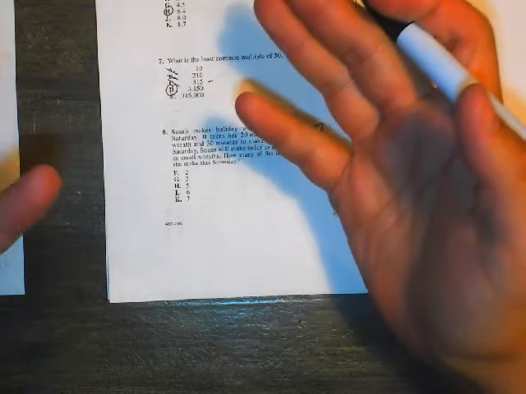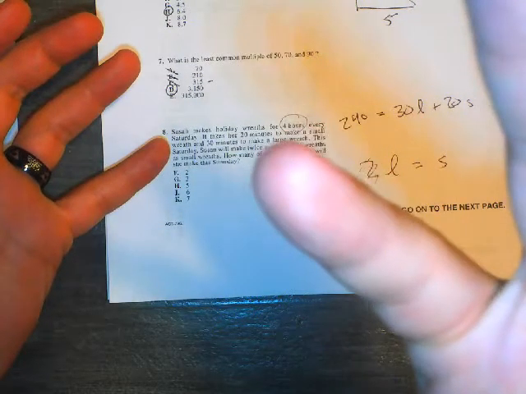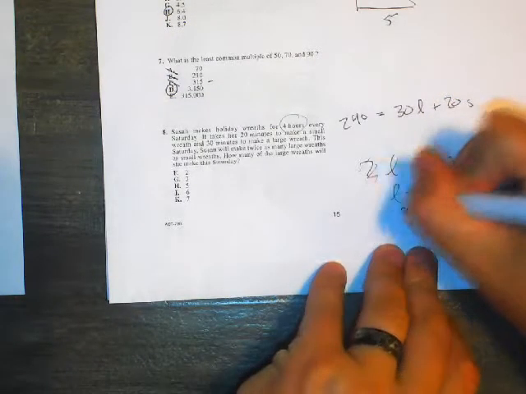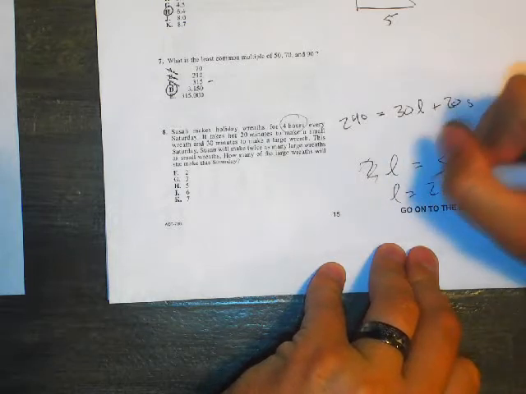You can think of it as a balance scale. If she's got large wreaths and small wreaths, there's more large wreaths, so to make those equal and balance them out, the number of small wreaths needs to be doubled to equal the number of large wreaths. So that's going to be L equals 2S.